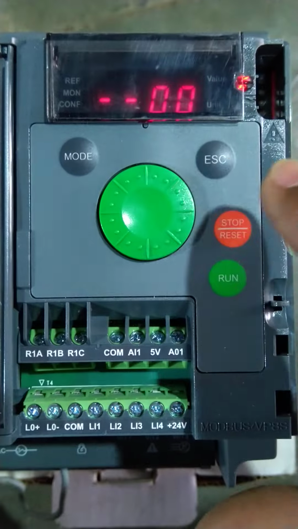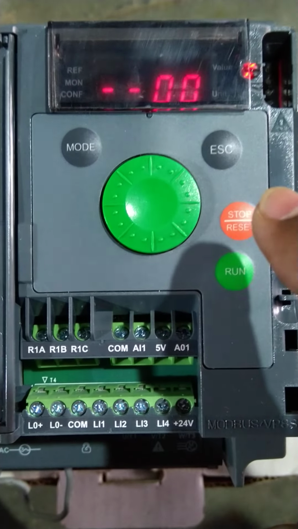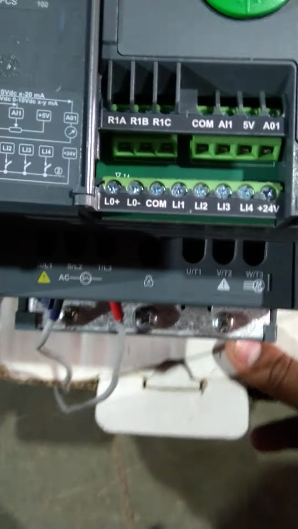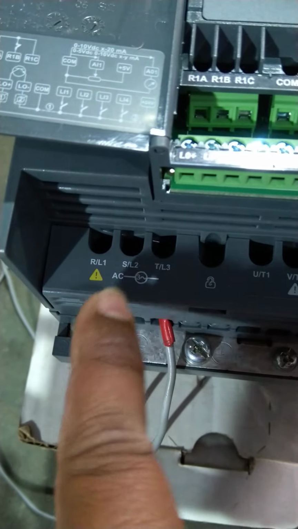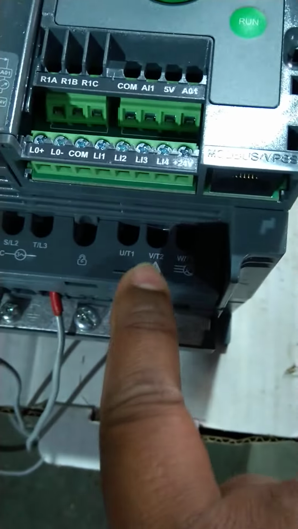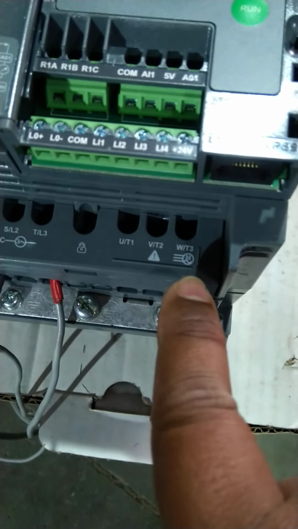Mode, escape, run and stop. These are 3 terminals: L1, L2, L3 input power, and this one T1, T2 and T3 output power.